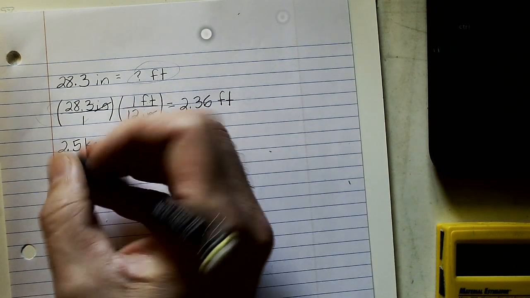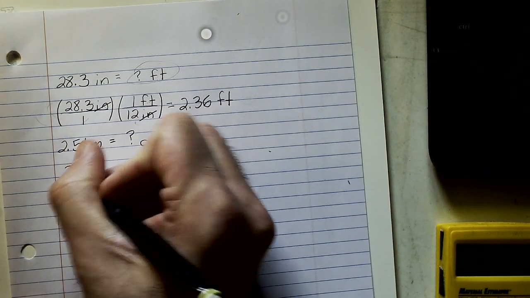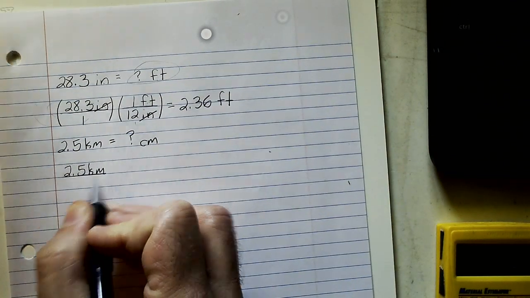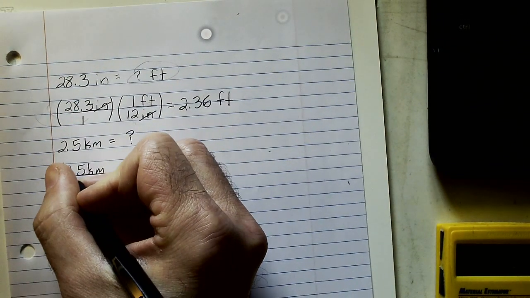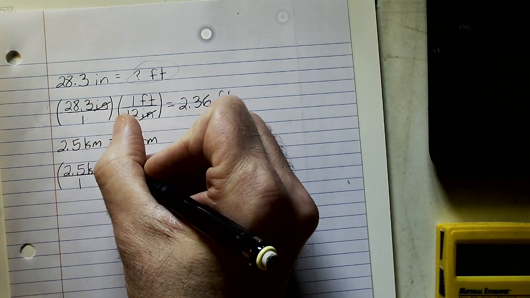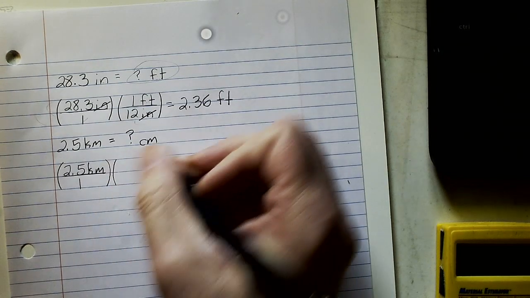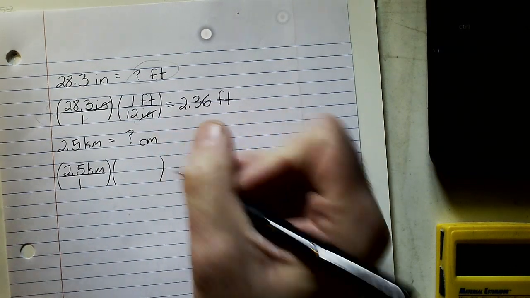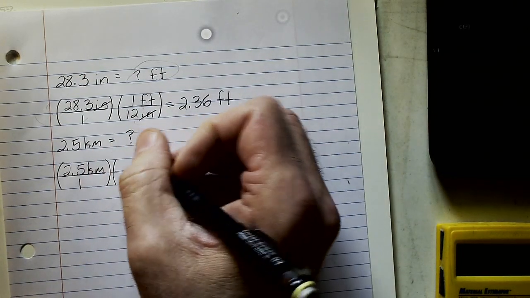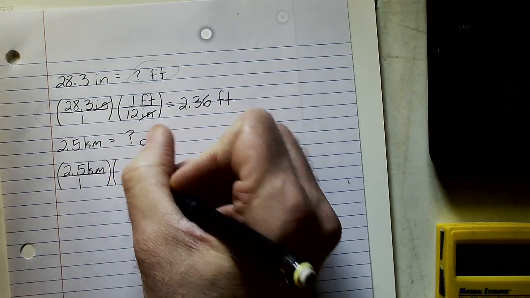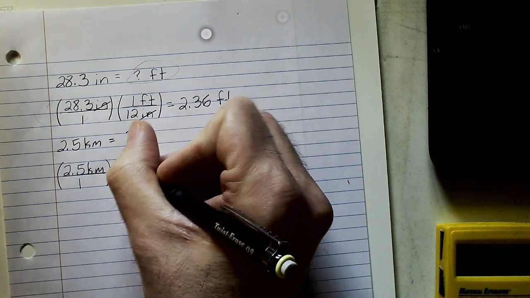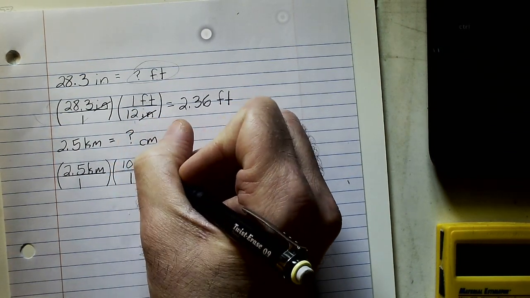Okay, so 2.5 kilometers over 1, and this is going to be drawn out, but I want to show you how this works. So 2.5 kilometers. Okay, so let's go from kilometers to meters. So I know that 1 kilometer is 1,000 meters.